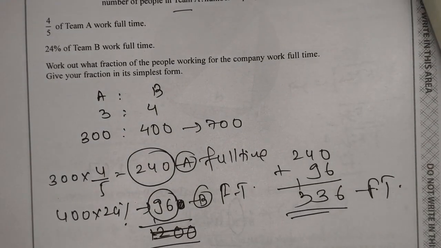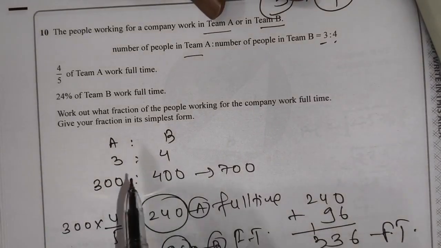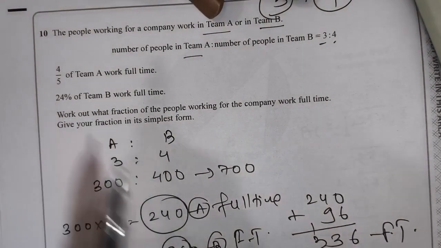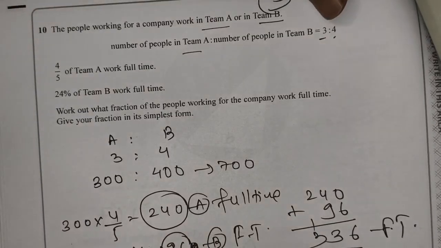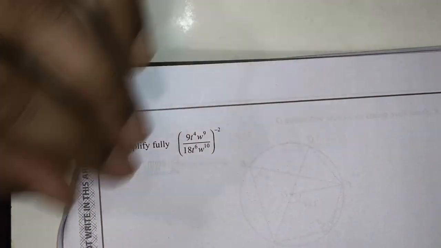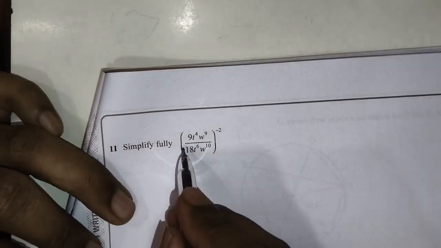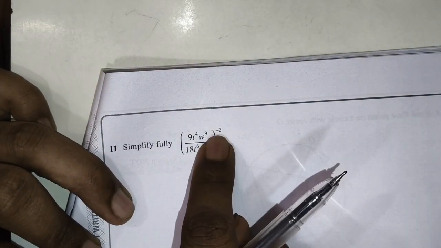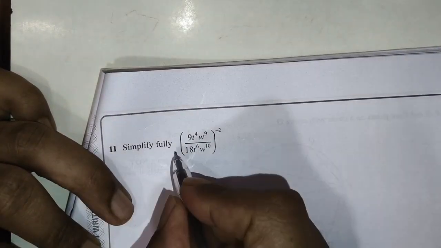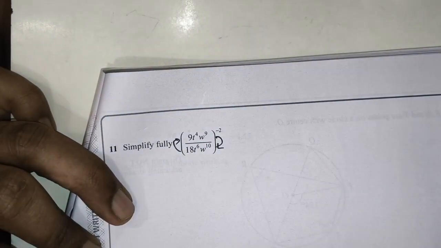Cool. Okay, very simple. Always take the ratio in hundreds whenever you have a percent value. Okay. Let's go to the next. Let's simplify this. Another simple question. Simplify 9t raised to 4, correct? So firstly, when you see negative 2, to make it positive 2, just invert this.